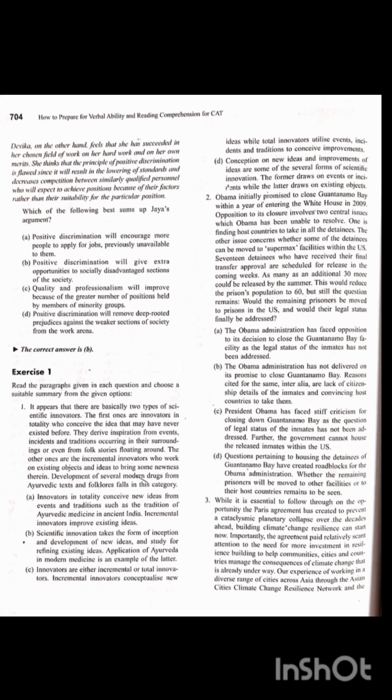scientific innovations. Whereas option B talks about scientific innovations that take the form of new ideas and also for defining new ideas. So that means we're talking about point one and point two, and the third point, that is Ayurveda being part of the second. So I think this is the most suitable option, but let us read all of them and then come to a final conclusion. In the third option, C, we find that they're talking about the two types of scientific innovation, but Ayurveda as part of the second type is not mentioned. So therefore, C cannot be the option.